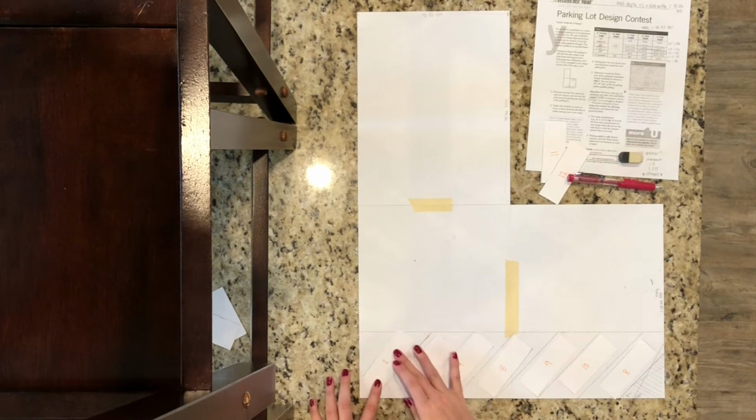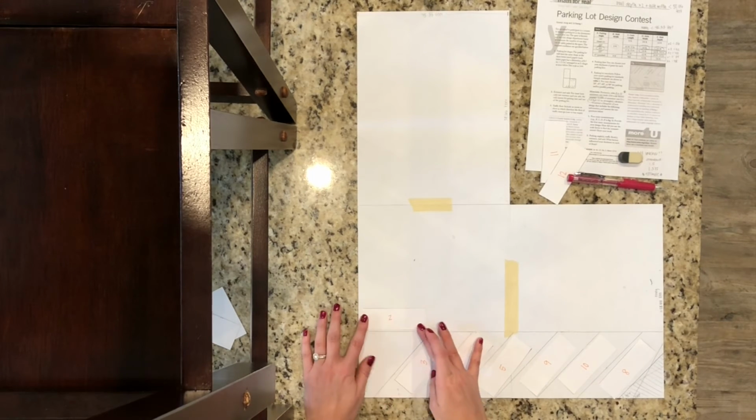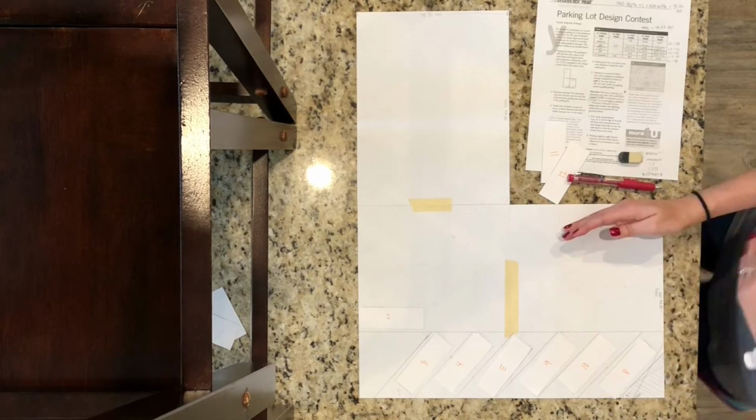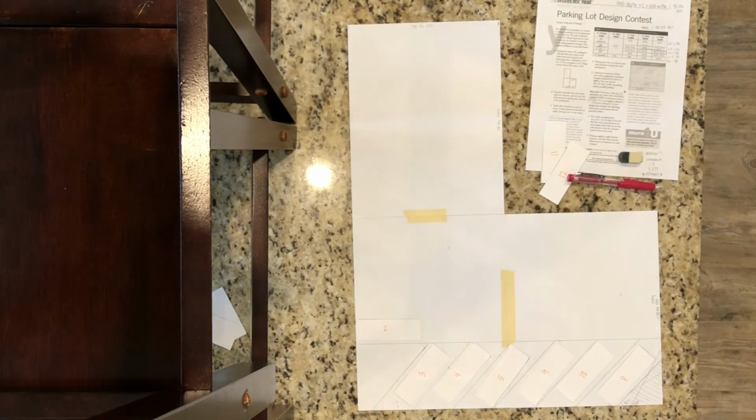As you can see here, I really want this car that's labeled 2 to fit in that last little triangle, but it won't fit, so I just have to give that space up.